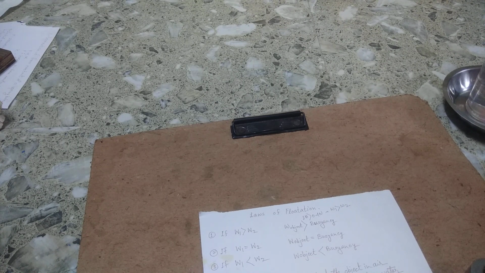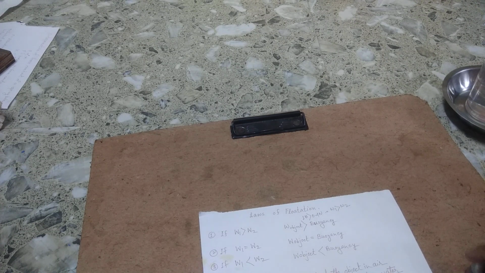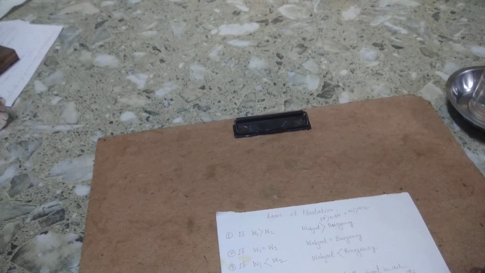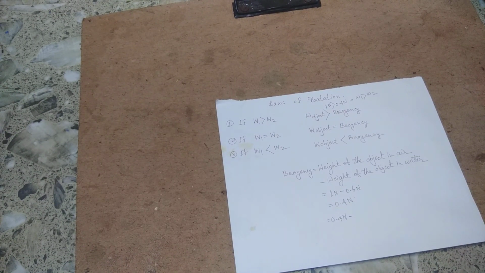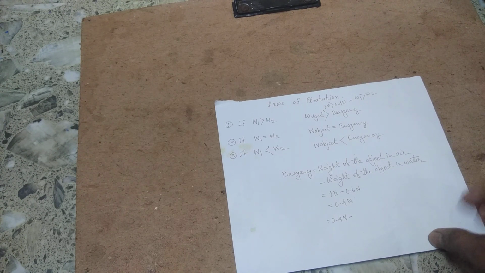Now, we will read the laws of flotation. In the laws of flotation, there are three conditions. What are they? Suppose W1 is the weight of the object in air and W2 is the force of buoyancy. In this case, there are three cases involved.